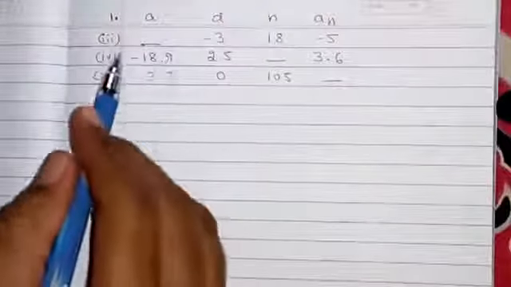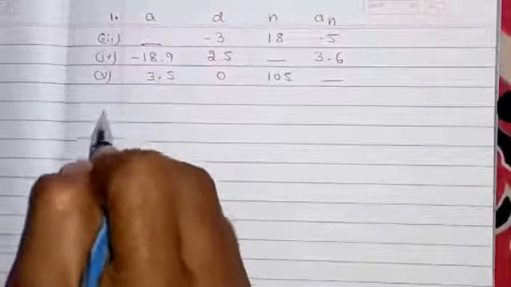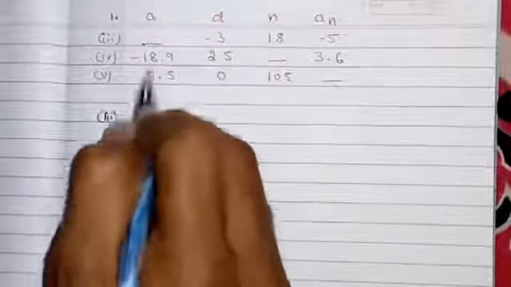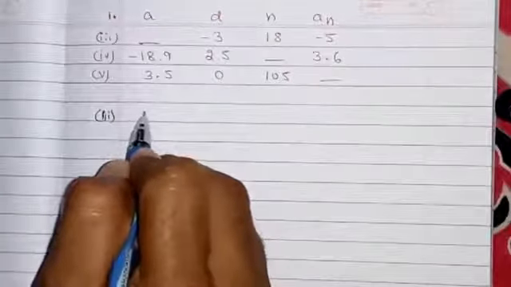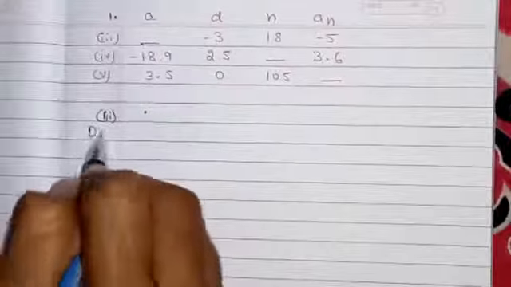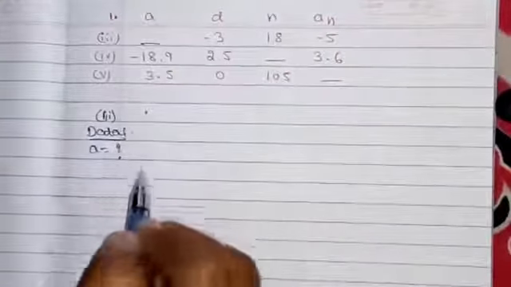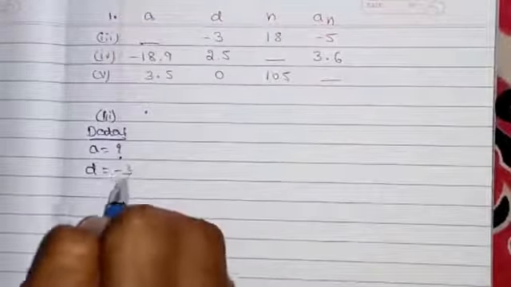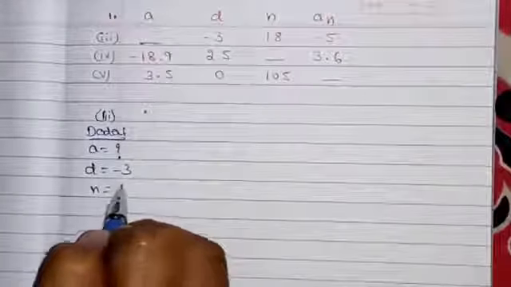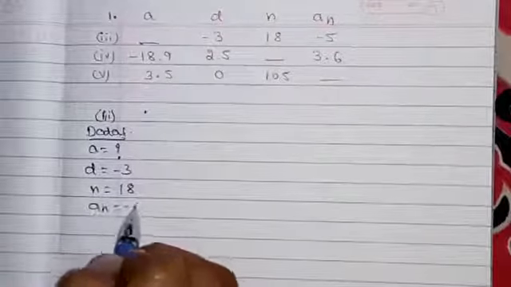Now the third question, as usual we need to find whatever they have asked, right? So here in the third question, whatever they have given, I'll write that as data. You need to find a. So therefore a is equals to question mark, and they have given the d. So d is equals to how much, children? It's minus 3. n is equals to 18, and an is equals to minus 5, right, children?